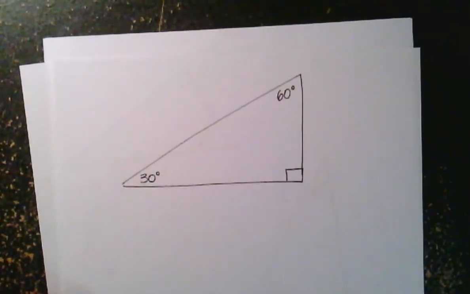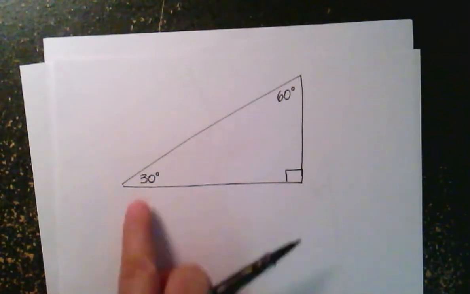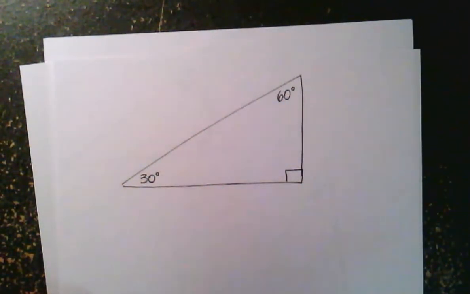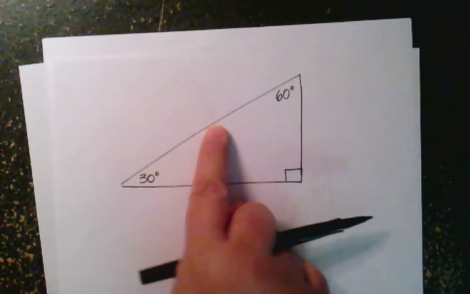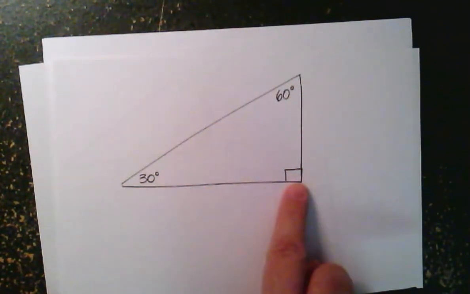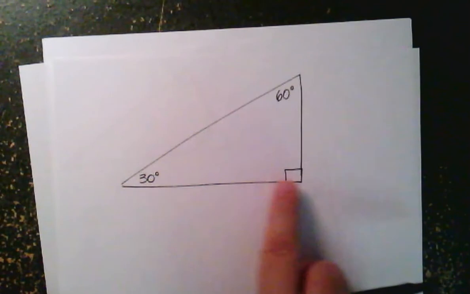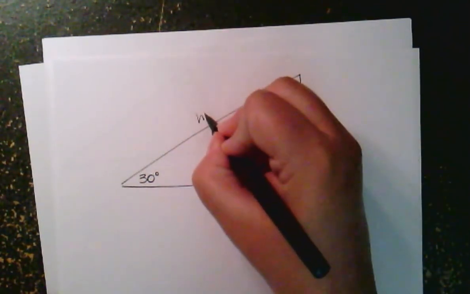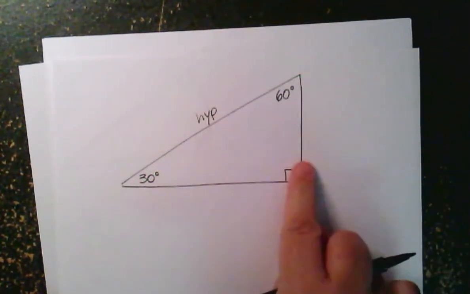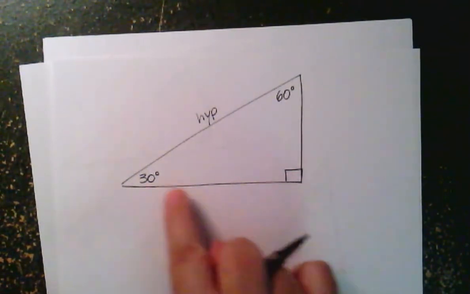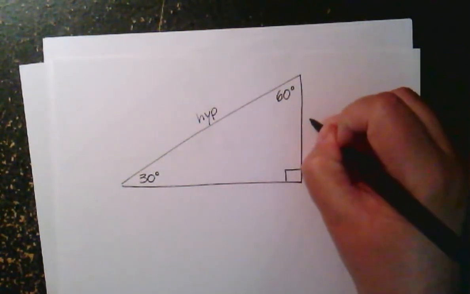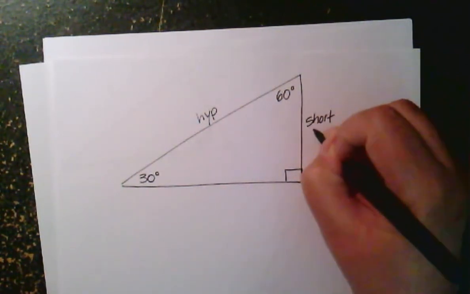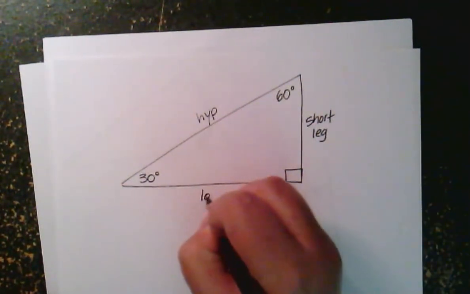So that's the first thing we do in a 30, 60, 90: we need to look at where's the 30, where's the 60, where's the 90, what's my shortest leg, what's my longer leg, and what's the hypotenuse. Well, this is the hypotenuse. Remember that the two sides that meet together at the right angle are the legs. The hypotenuse is directly across from that. Now we have two legs. One of them is shorter and one of them is longer because one of them is across from a 30-degree angle and one of them is across from a 60-degree angle. So in this particular triangle, we call this the short leg, and we call this the long leg.